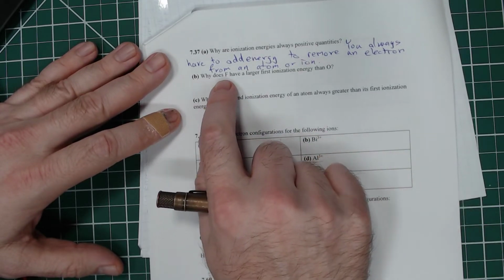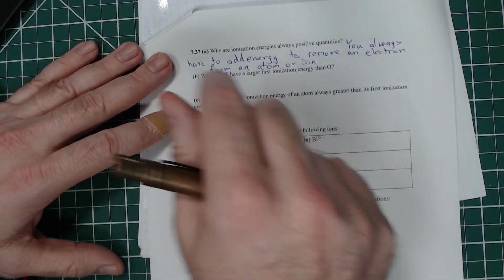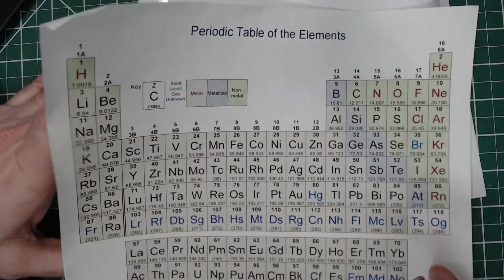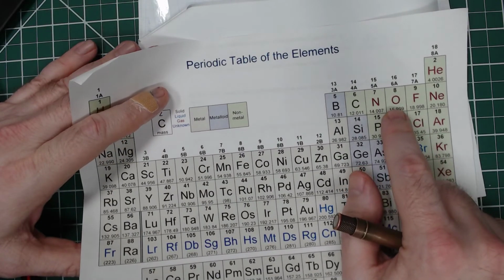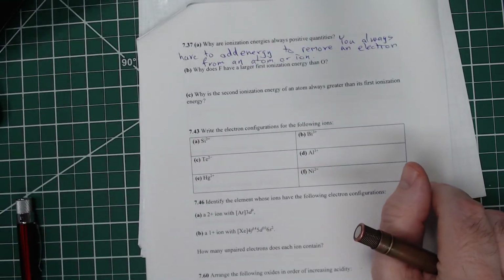All right, why does fluorine have a larger first ionization energy than oxygen? Well, we'll see that fluorine is further to the right than oxygen, so we could just say, oh, because it's further to the right.